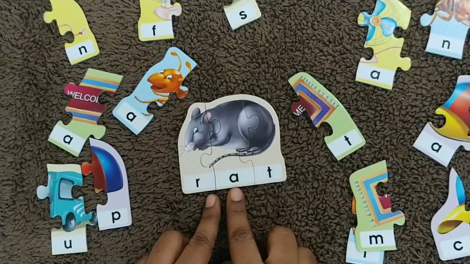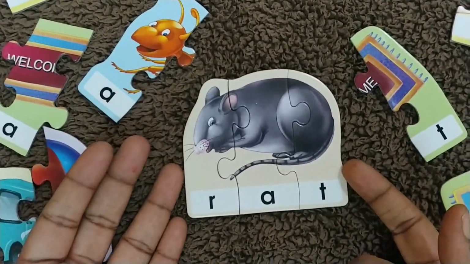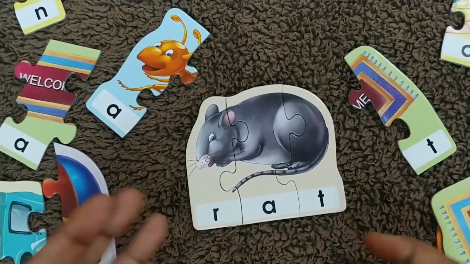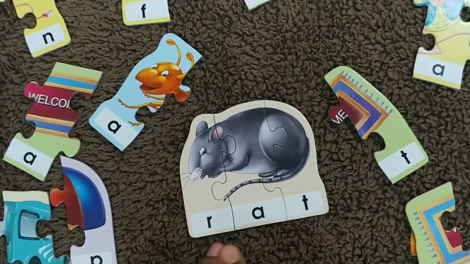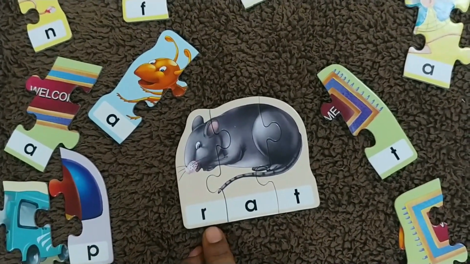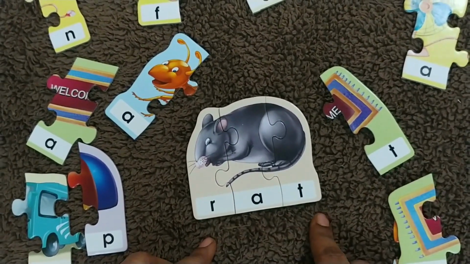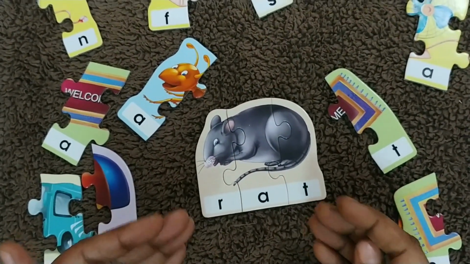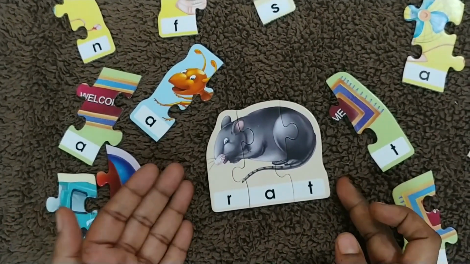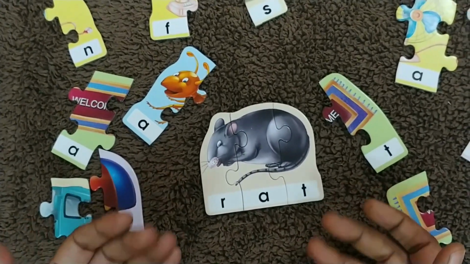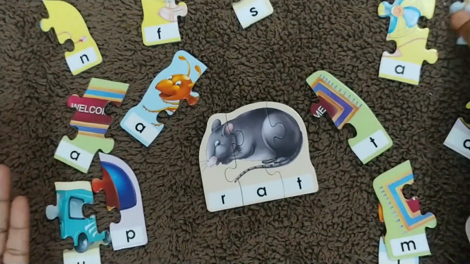Okay, so with the picture, they can easily understand it. It has a picture in it, and it has a word in it. So with the picture they are forming the puzzle, and then you ask them to try to read the word. They'll normally sound the letters: a, t, at, rat. So this has a picture, and below that you have a word, so they can easily understand what they are doing. They are blending, and they are reading the word which is in the picture. So that is easily understood by the children.